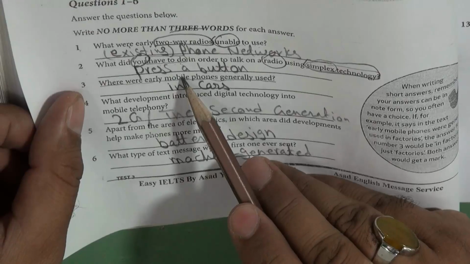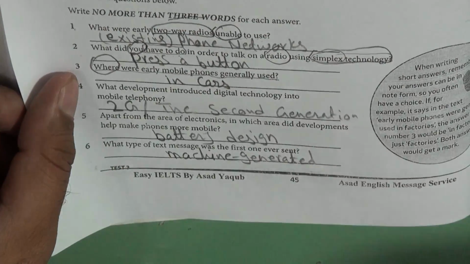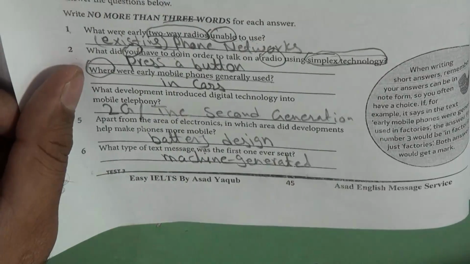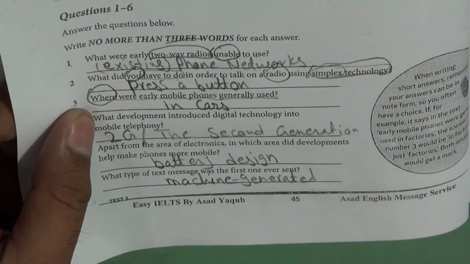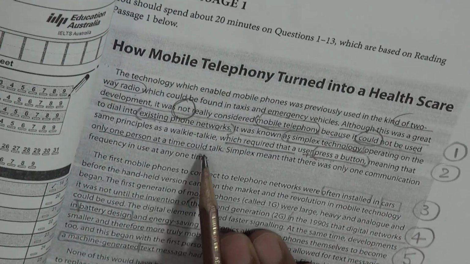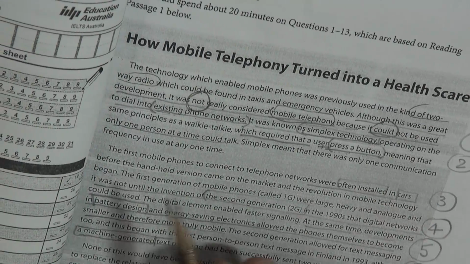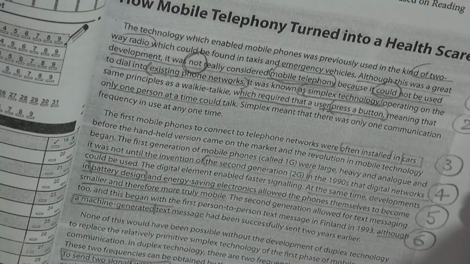Let's go on. Question number 3. Where were early mobile phones generally used? Where means in which area, or in which place, or in which industry and so on. Where were early mobile phones generally used? Now let's see. I told you the answers are ahead. We read about simplex technology. Simplex means that and all that. Now we go on. See, question number 1 answer is here. Question number 2 answer is here.